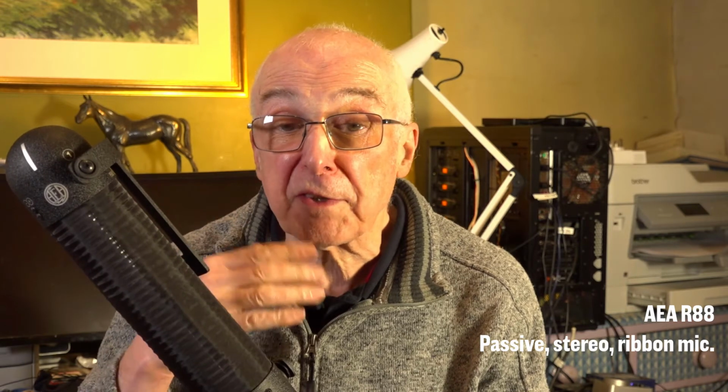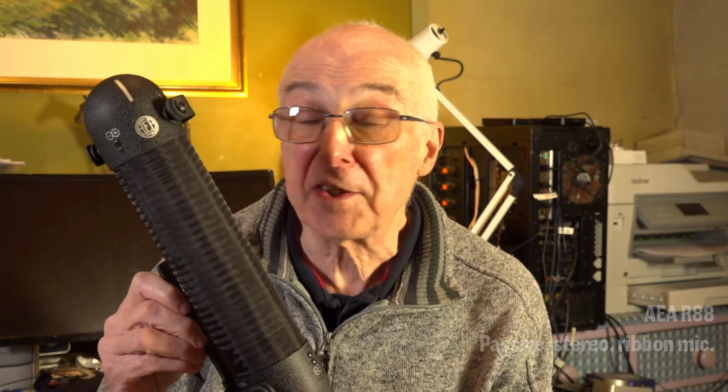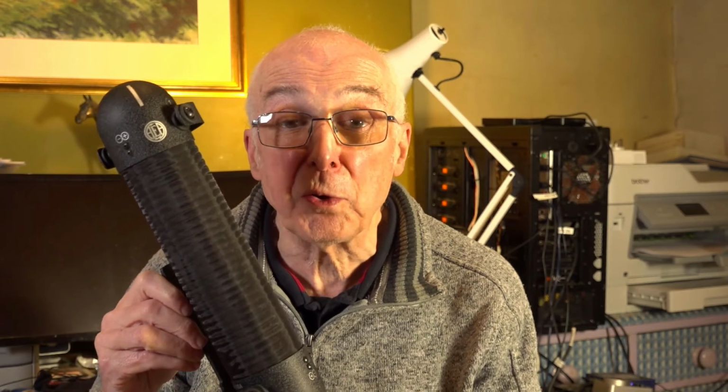Each ribbon records a figure-of-8 signal, so this is in effect a stereo ribbon microphone. I don't find it particularly pretty to look at, but it's a wonderful microphone which will give excellent results in certain circumstances. You'll have a chance to hear it later on one of the additional videos on the course blog.